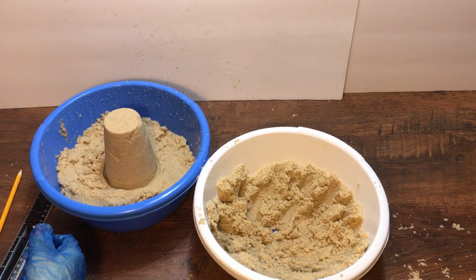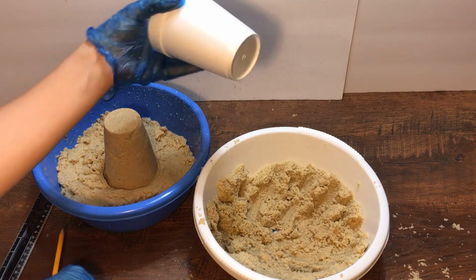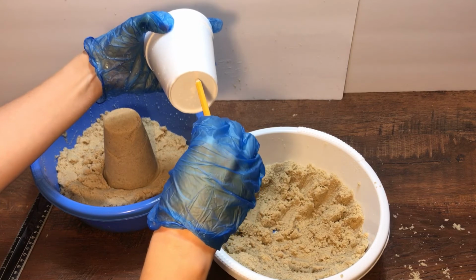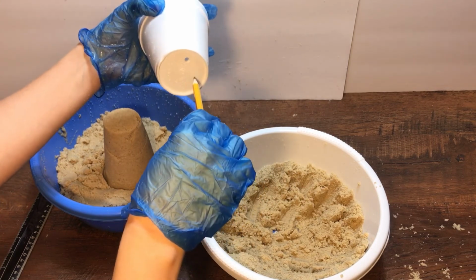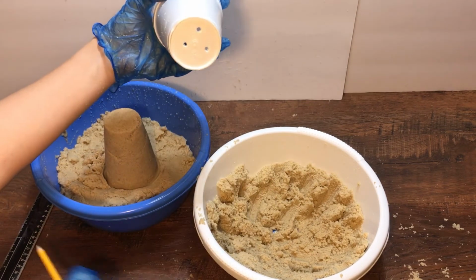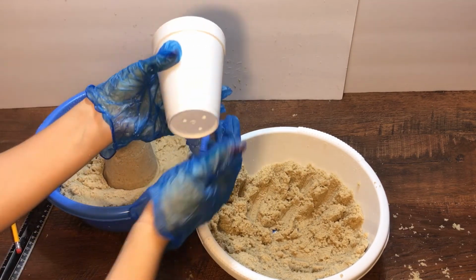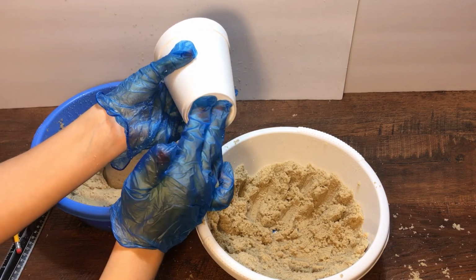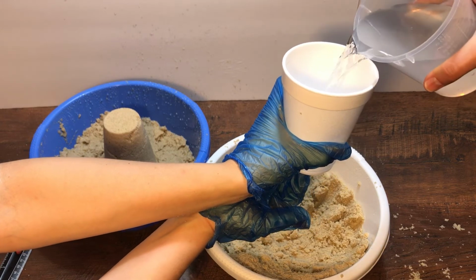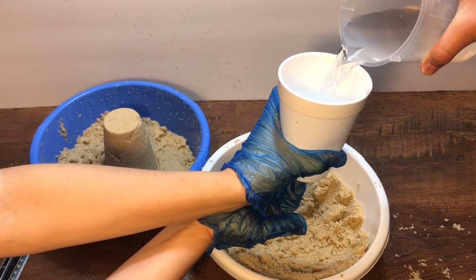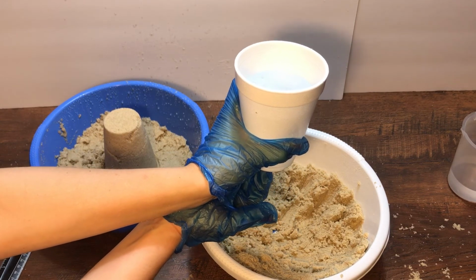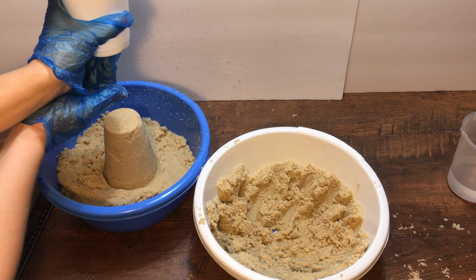For this last step, we need our foam cup. And we're going to poke 3 holes in the bottom of the foam cup with a sharpened pencil. We'll then put our fingers over the holes and then fill the cup with water. Finally, we're going to let the water run out of our holes and onto our castle.